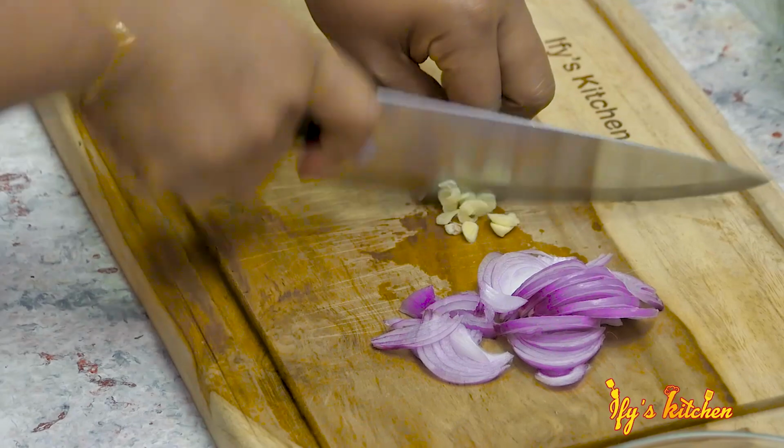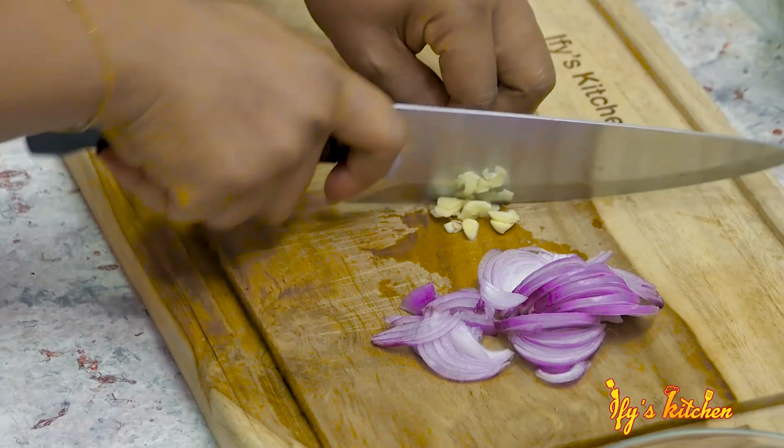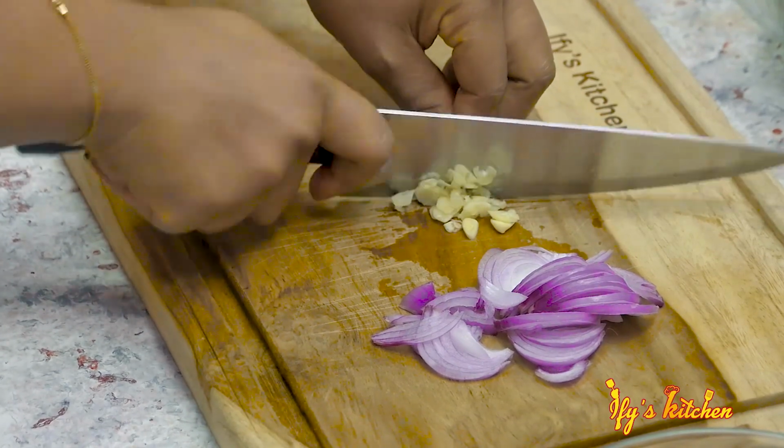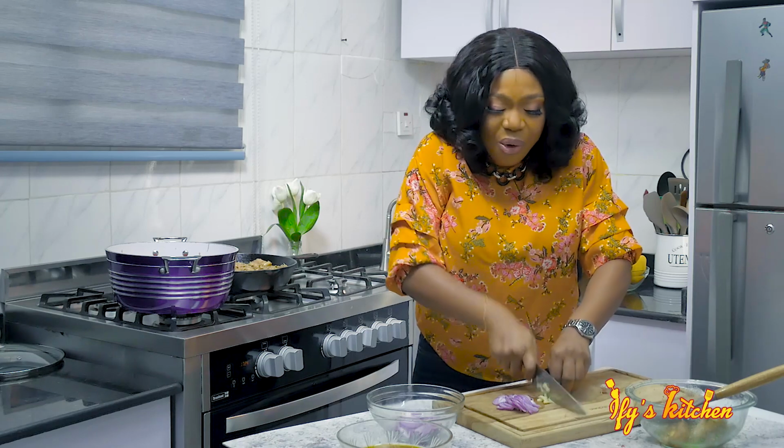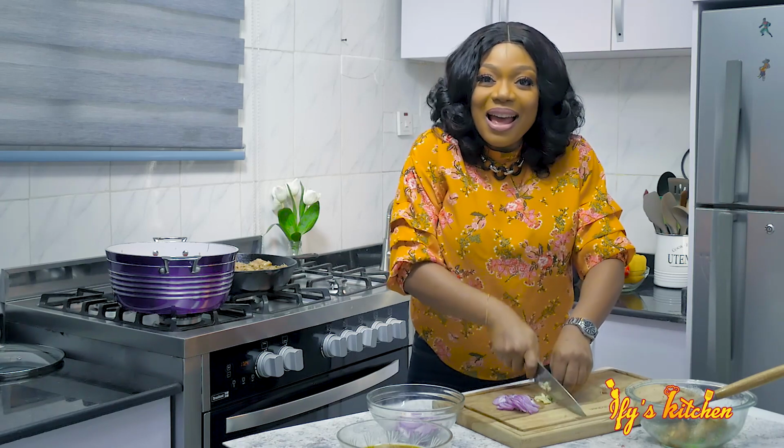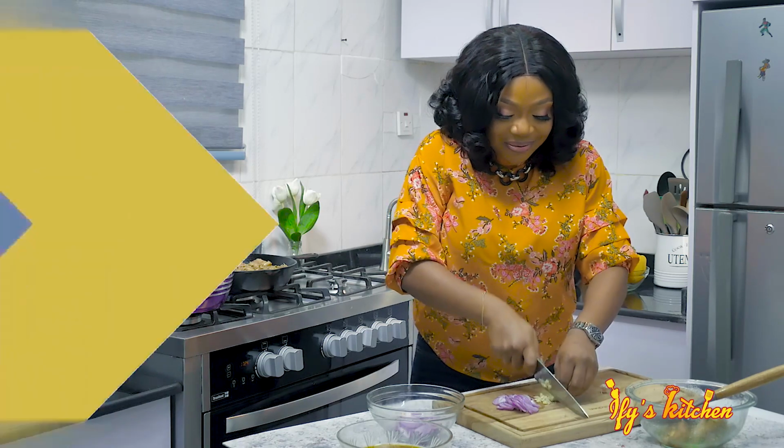Garlic and ginger, onions, those three things, I can't do without them. Well, it depends on the recipe, but they always add nice flavor and aroma to my dish.